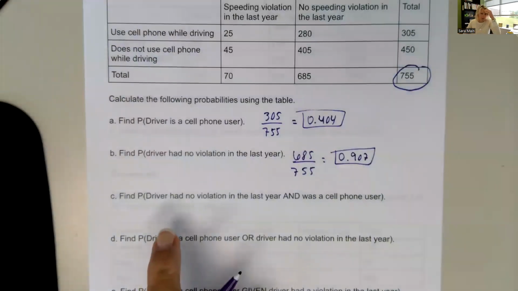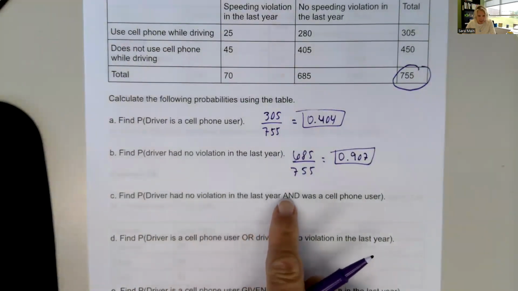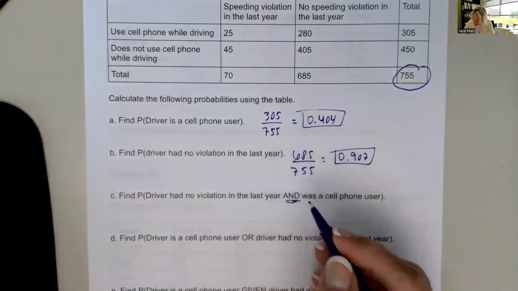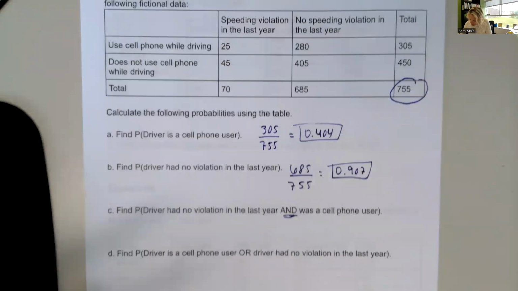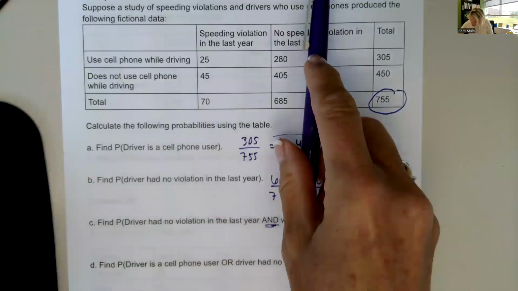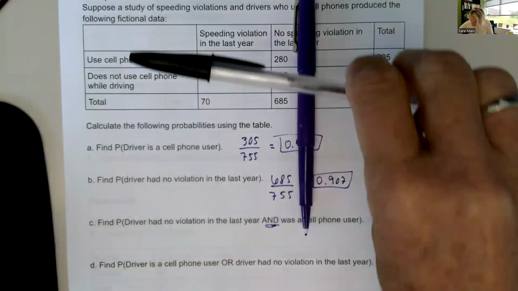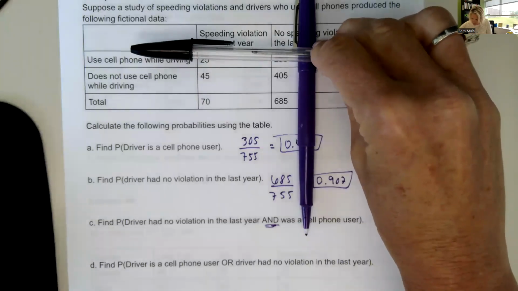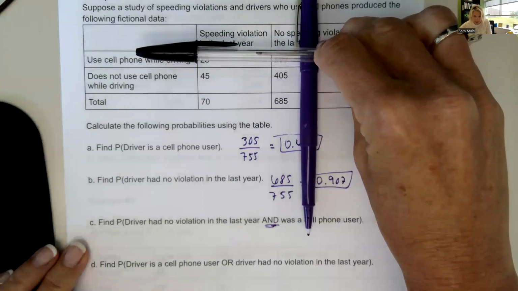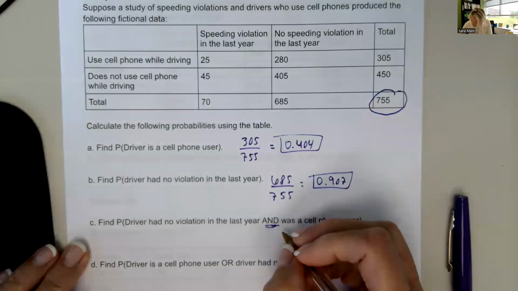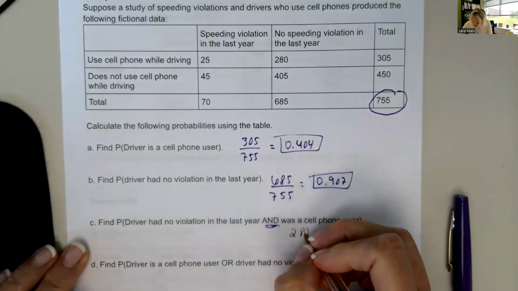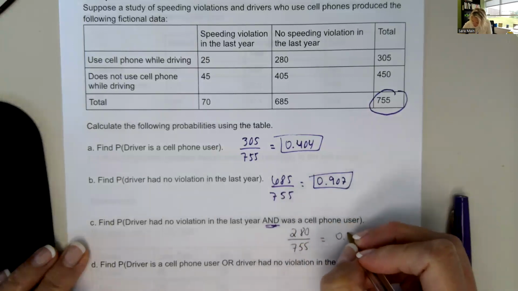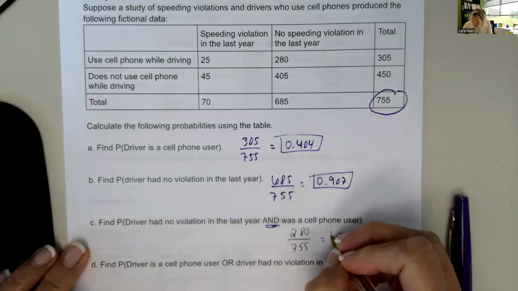Find the probability that the driver had no violation in the last year and was a cell phone user. So "and" means they have to be both. So it's kind of their intersection: no violation and a cell phone user. It's where they crisscross, which is at 280. So 280 divided by 755 is 0.371.